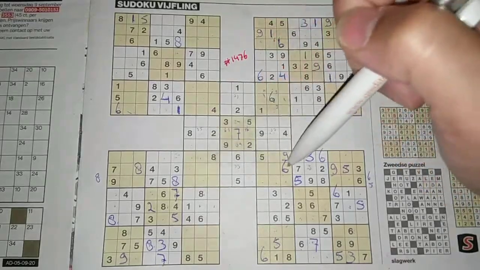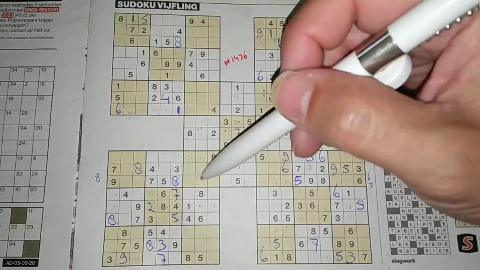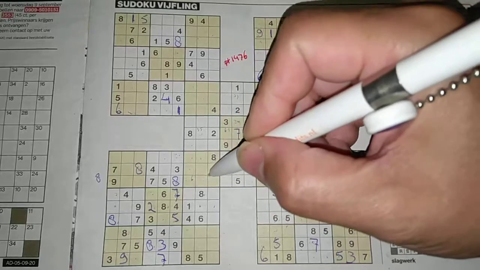6 in this row, 6 in the row below, so in the last row, the only 3 places for the 6 are here, here or there. We see here 6, no 6 there, so the 6 could be here, could be there.